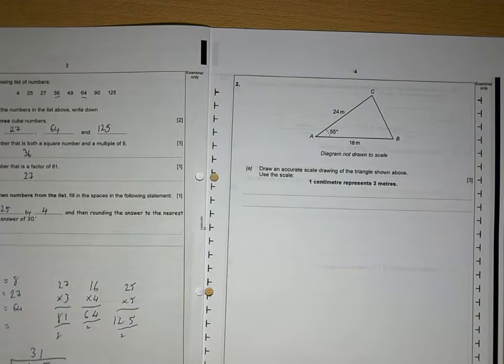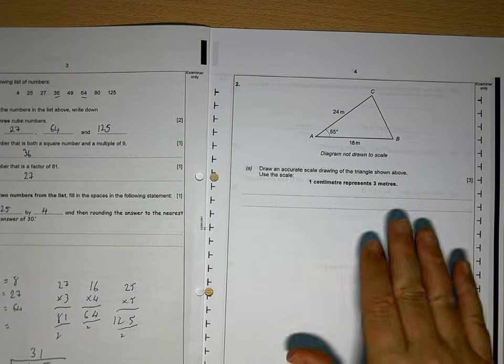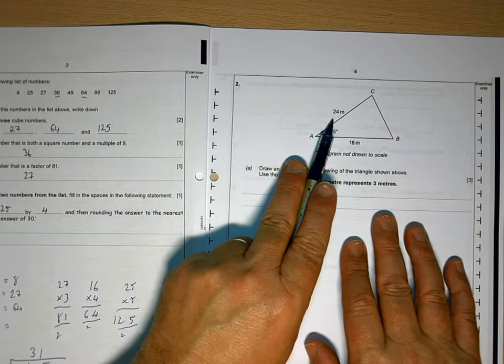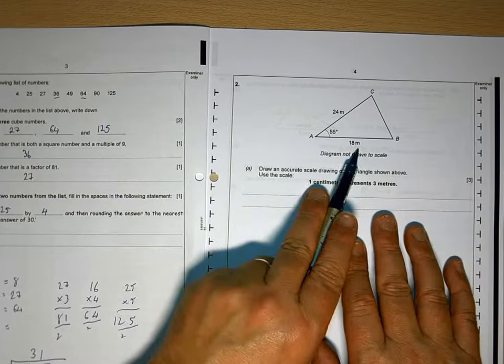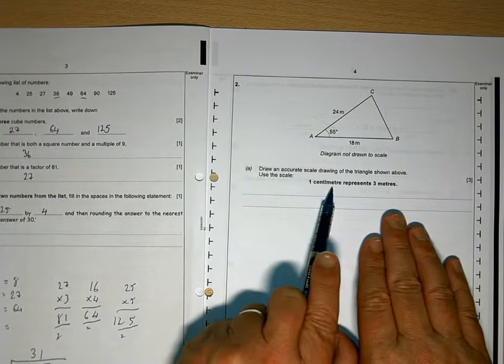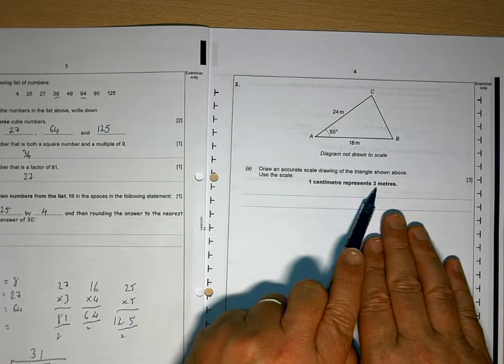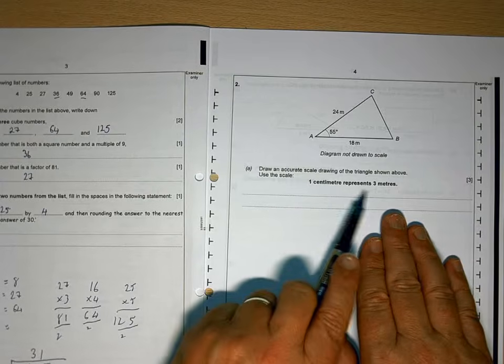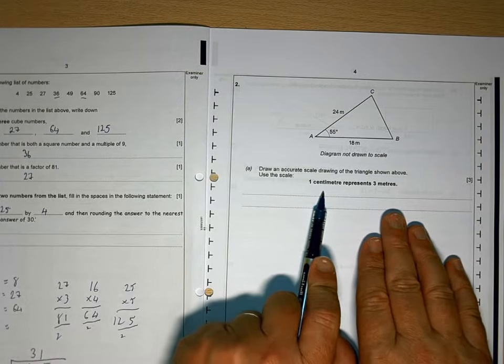Question 2. Draw an accurate scale drawing of the triangle shown above. Use the scale 1 centimetre represents 3 metres. Okay, so let's deal with the scale first of all. This is measuring 24 metres by 18 metres, and I want it shrunk into centimetres.